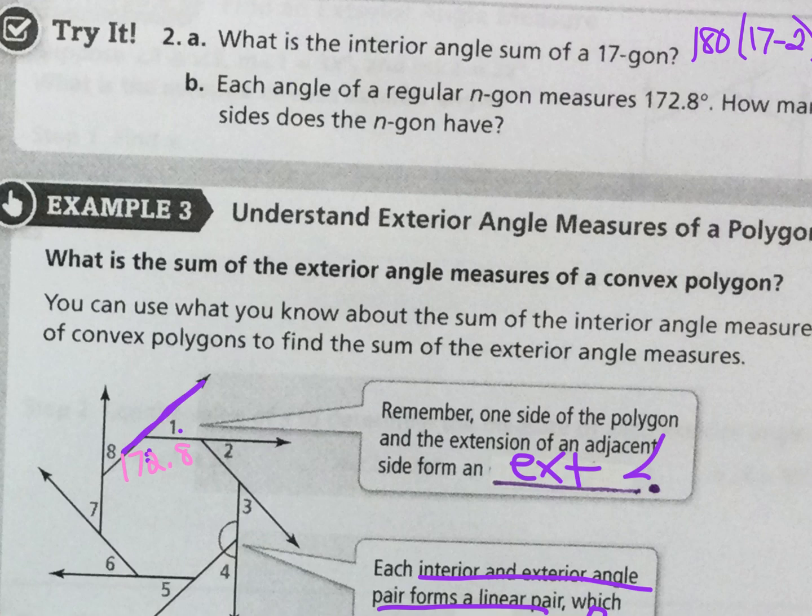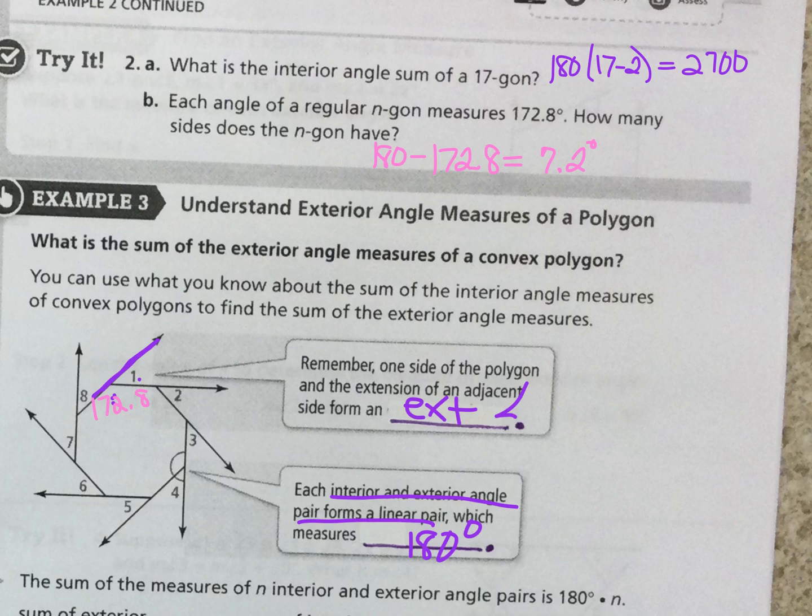What do I know about that angle 1? Well, it's got to be 180 minus 172.8, which gives me 7.2 degrees. So each exterior angle measures 7.2.